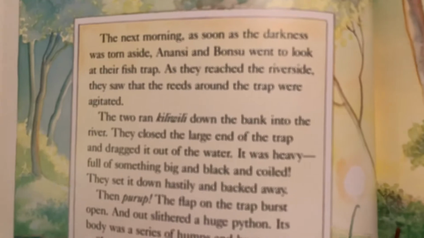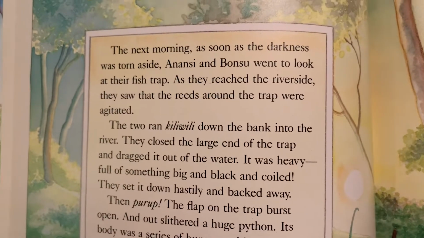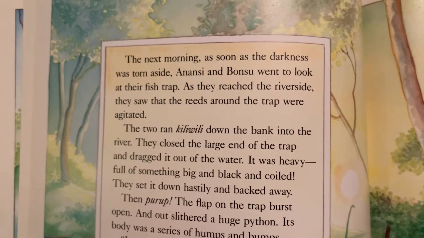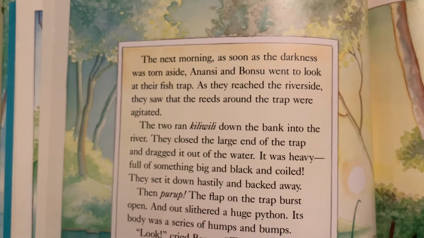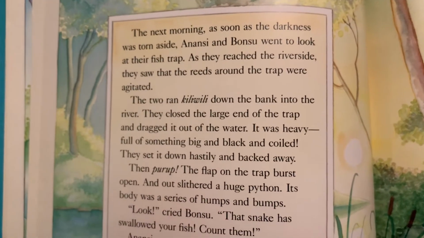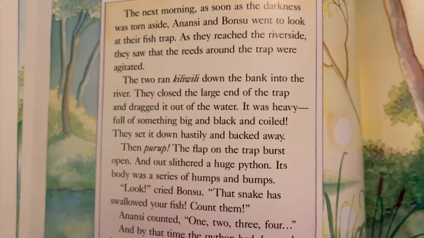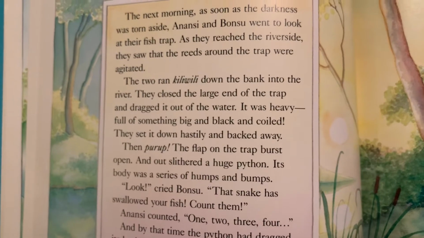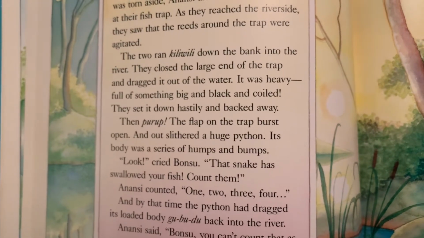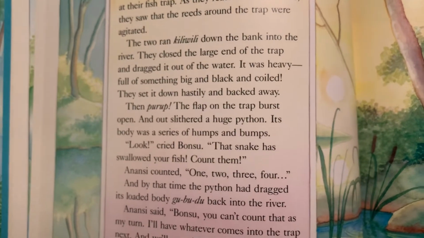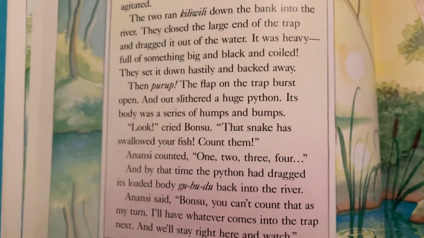The next morning, as soon as the darkness was torn aside, Anansi and Bansu went to look at their fish trap. As they reached the riverside, they saw that the reeds around the trap were agitated. The two ran killy-willy down the bank into the river. They closed the large end of the trap and dragged it out of the water. It was heavy, full of something big and black and coiled. They set it down hastily and backed away.